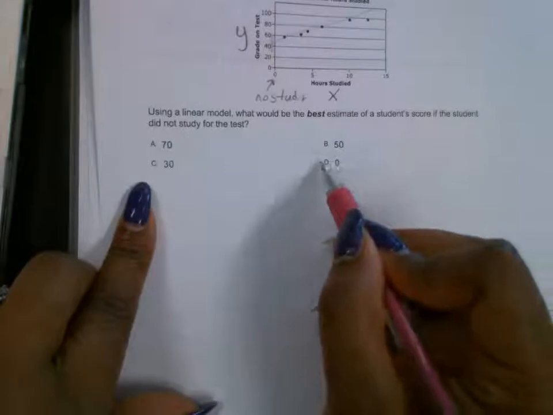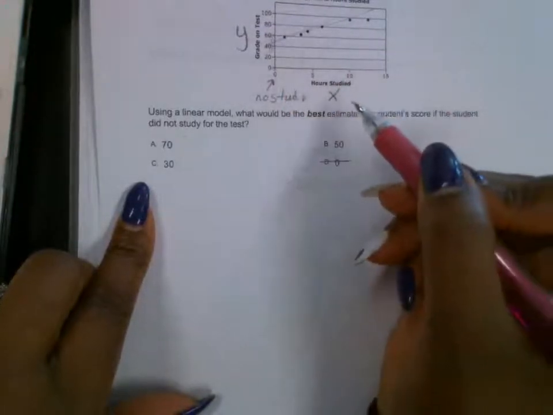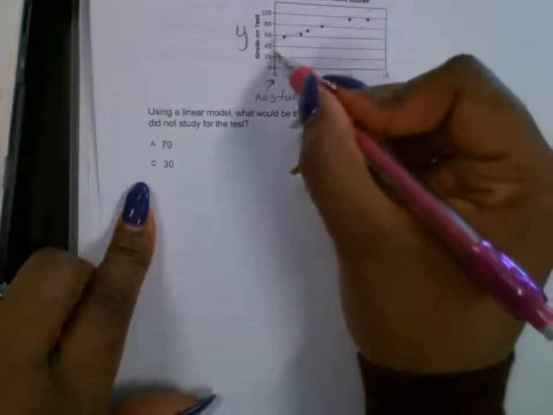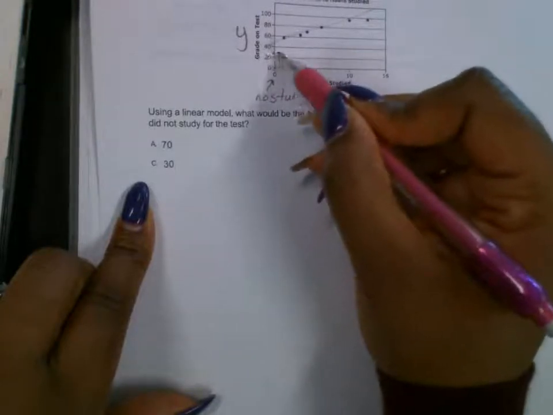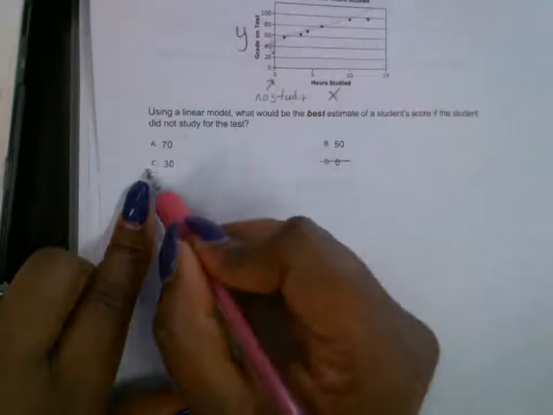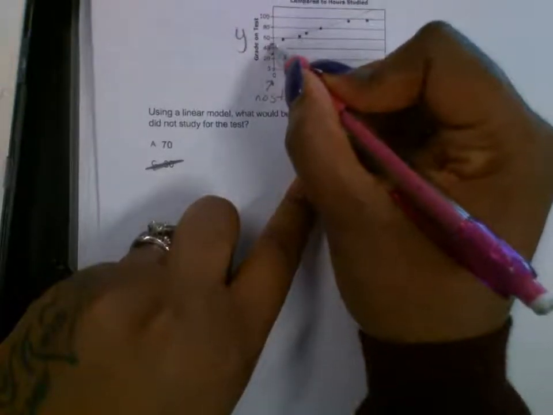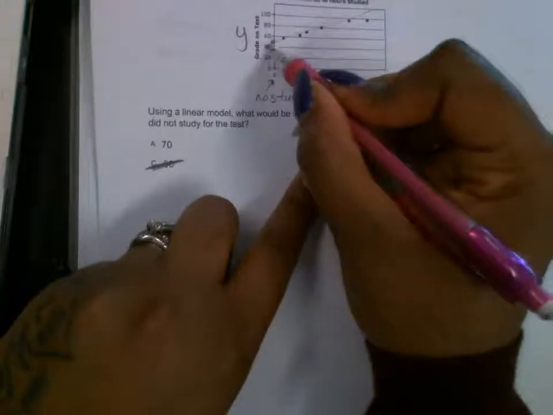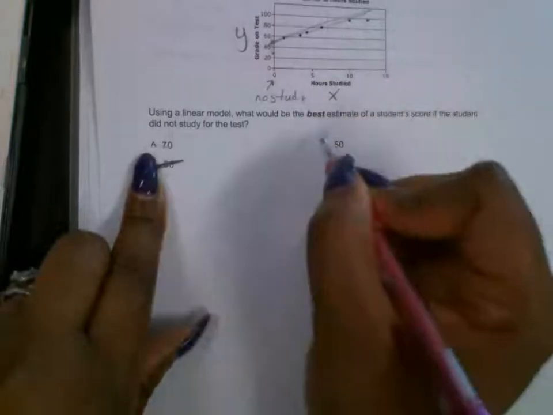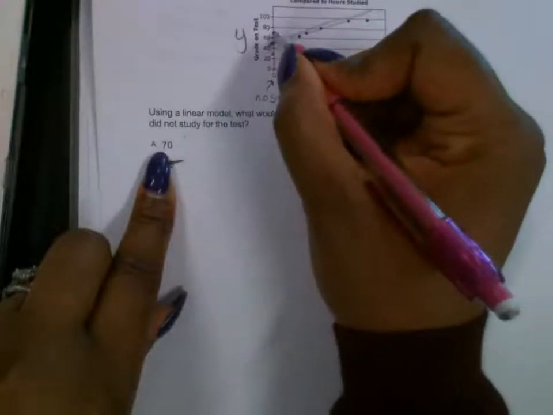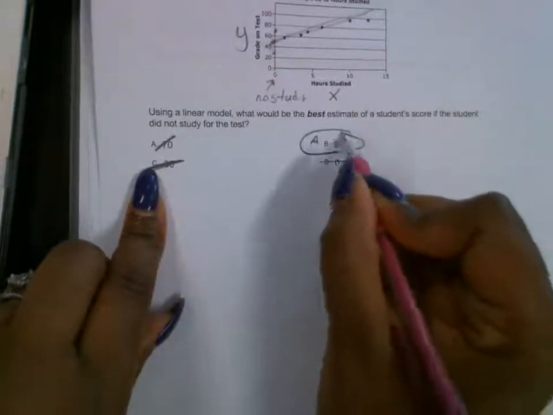So not 0. Mark that out because 0 will be way down here. It has to be somewhere in here. 30 is down here. So it wouldn't be 30. That's too low to draw a line. So it's not that one. 50 is right in here. Ooh, that's a good answer. 50. The line could go in here somewhere. That's good. And then 70. 70 is up here. This point is too high. So your best answer is 50.